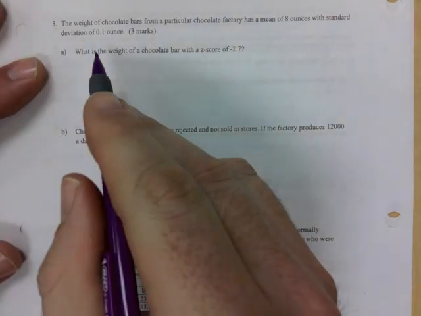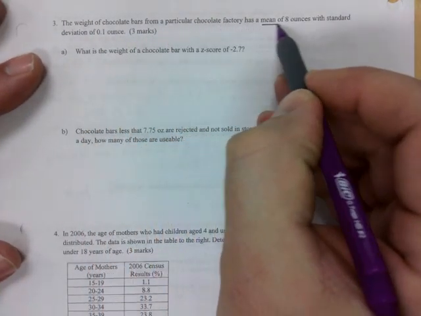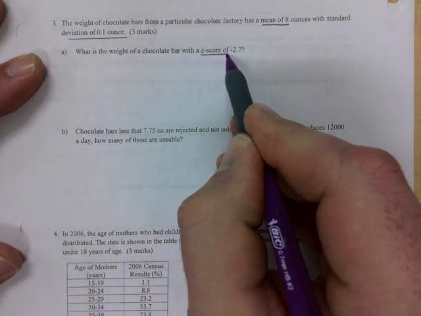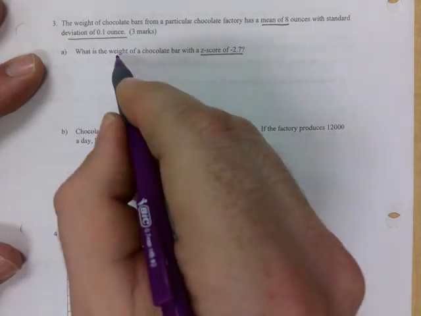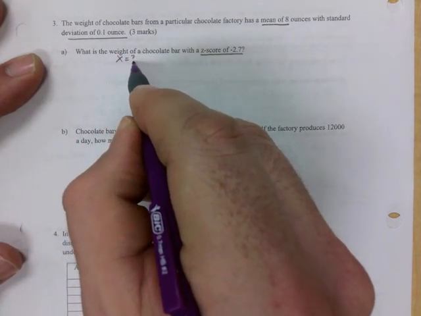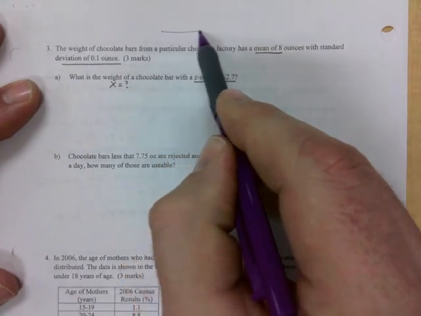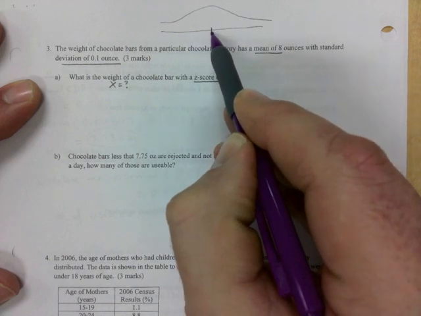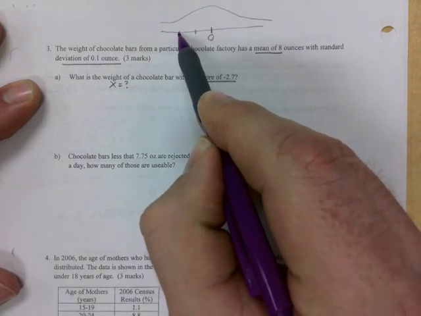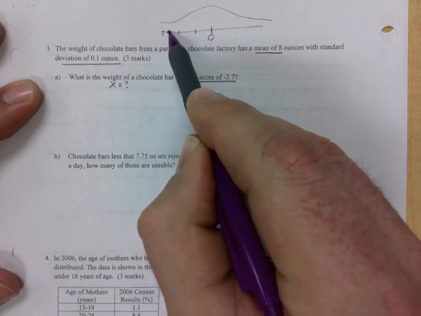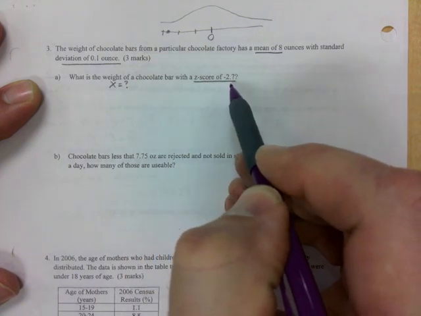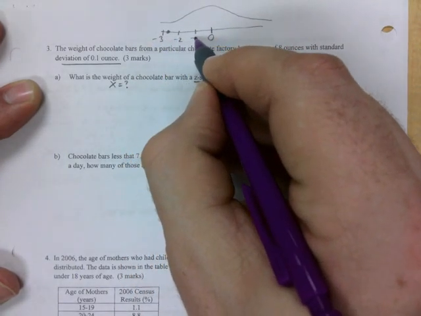Here is the weight of a chocolate bar, which has a mean of 8 and a standard deviation of 0.1. What is the weight of the chocolate bar with a z-score of negative 2.7? In this case, they want the actual value. What would that weight be at the bottom of the curve, if you imagine, knowing that 0 is in the middle? If you go 1, 2, 3, it's somewhere here. We want that weight with a z-score of negative 2.7. This would be negative 3, negative 2, negative 1.